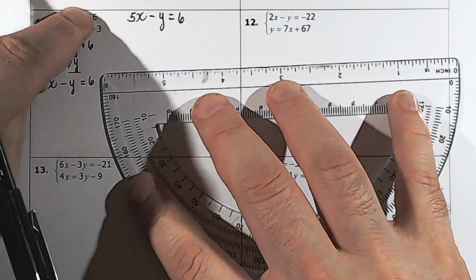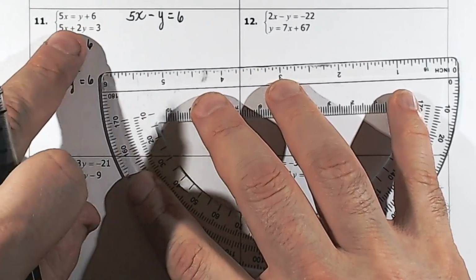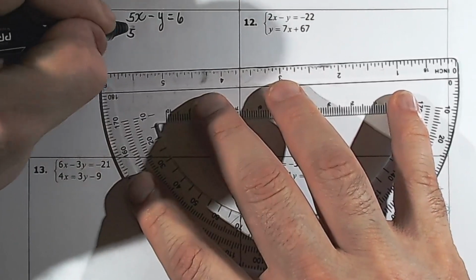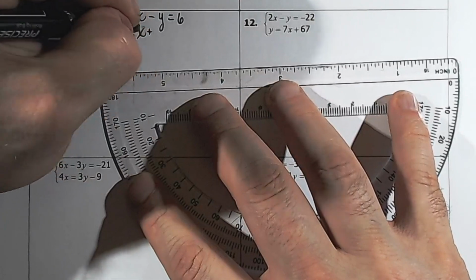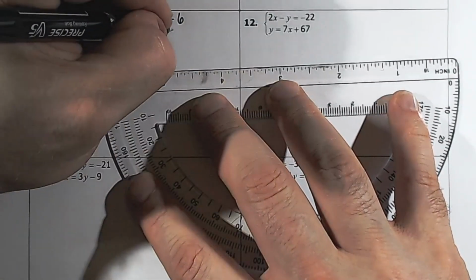And that's the rewritten form of the top equation. So now in the bottom equation, I'll write 5x plus 2y equals 3.